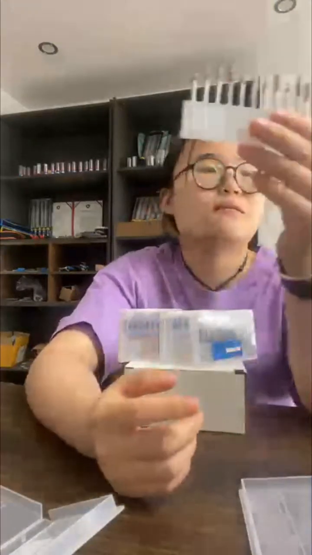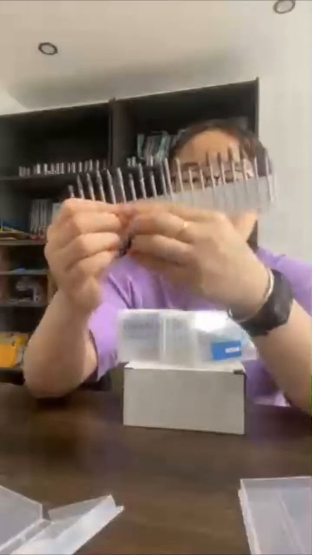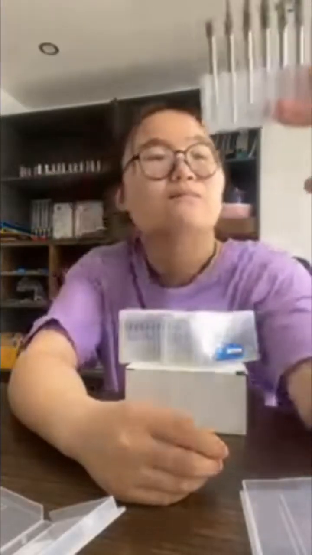And we can see the difference. They are different: this one is single cut, and this one is double cut. We can see their difference. Let's see something different about them.